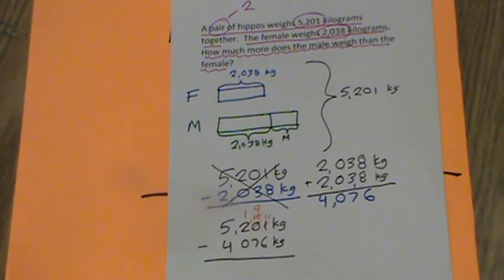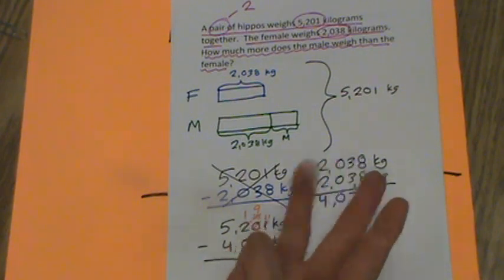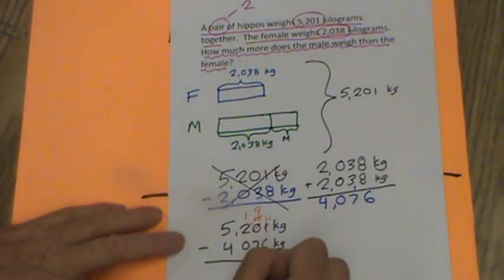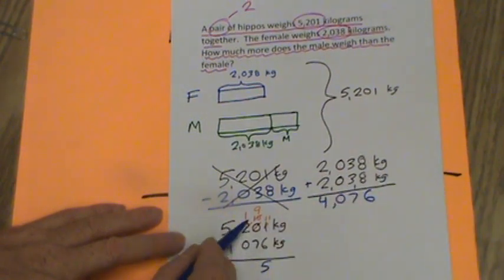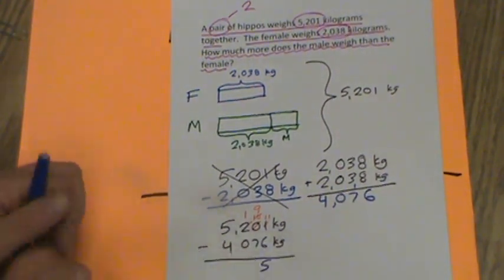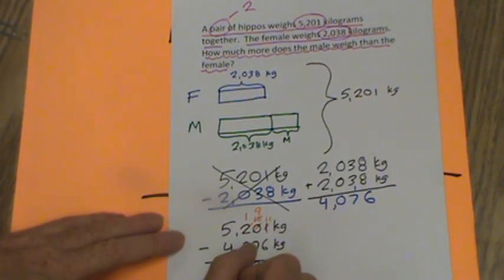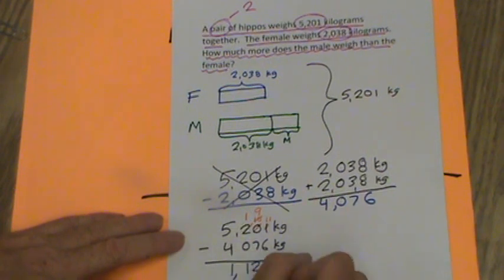Kind of set up, ready to go, it looks like. What is 11 minus 6? Think about the difference. 7, 8, 9, 10, 11. It is 5. And what is 9 minus 7? 7, 8, 9, 2. 1 minus 0 is 1. And 5 minus 4, of course, is 1. So we have 1,125 kilograms.